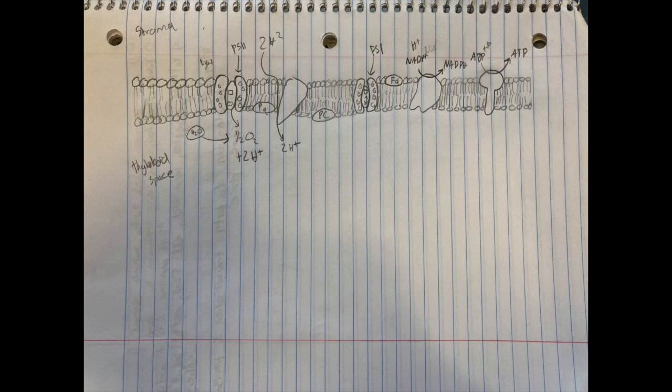Cyclic phosphorylation. This happens when sometimes there is not enough ATP or the supply of NADP plus runs out, so ferredoxin will donate its electrons back to the ETC instead of to NADP reductase, which allows for more pumping of hydrogen ions into the thylakoid space. And the final products of this reaction are ATP, NADPH, as well as oxygen.